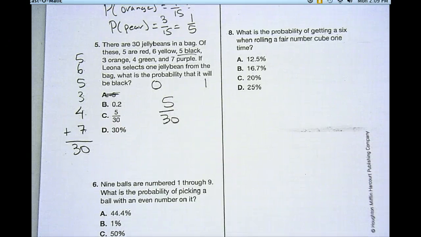Okay? Well, let's look at these different choices. 5 out of 30 is not the same as 30%. It's a little bit different than 30%. 5 out of 30 is actually 1 out of 6, which is about 16%.